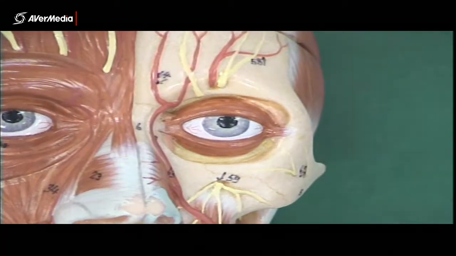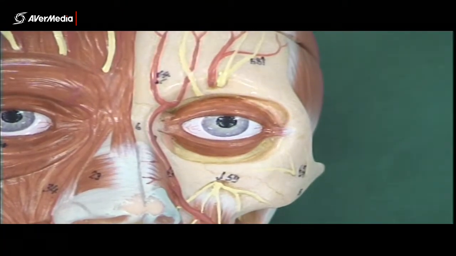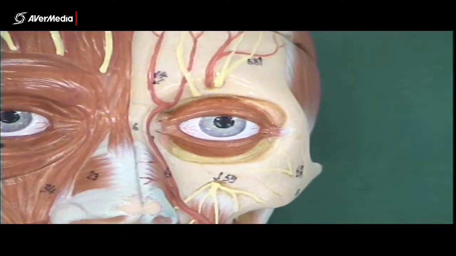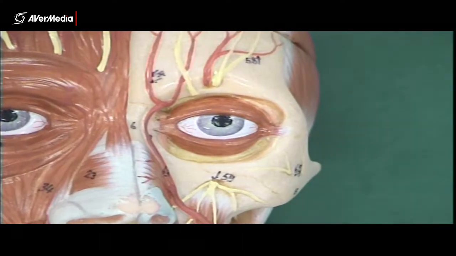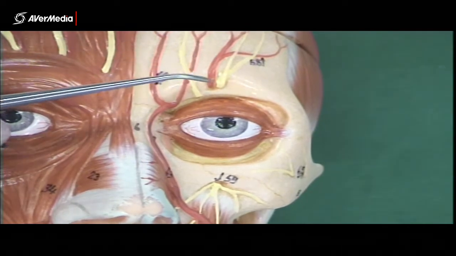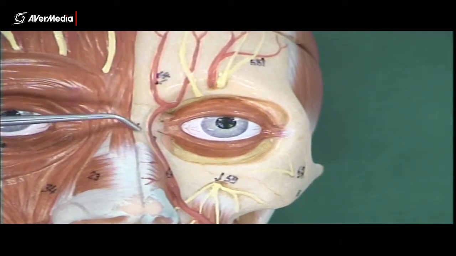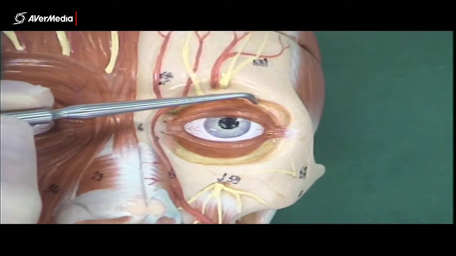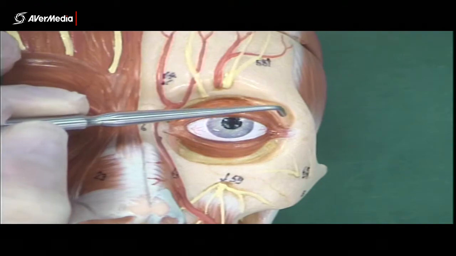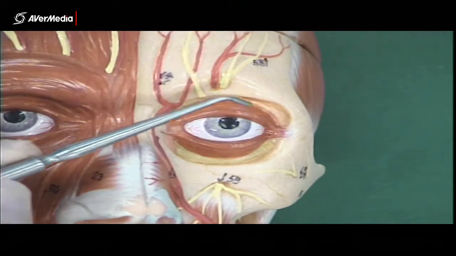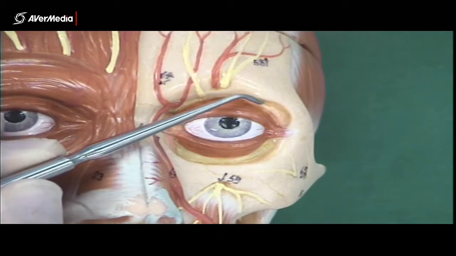So we're starting with the eye, and we're looking here at an extreme close-up of a head model where we can see an anterior view of the left eye. What we can see is obviously we've got medial on this side and lateral on this side. So on the superolateral aspect here, so on the lateral side on the top, we've got a lacrimal gland.